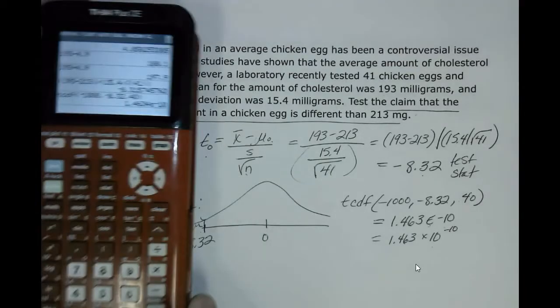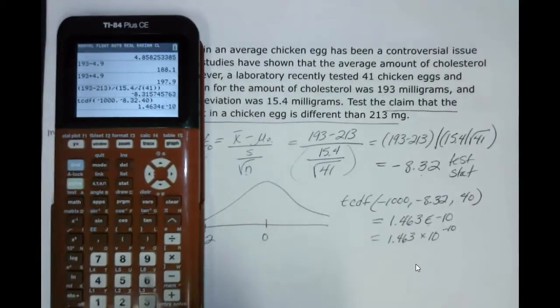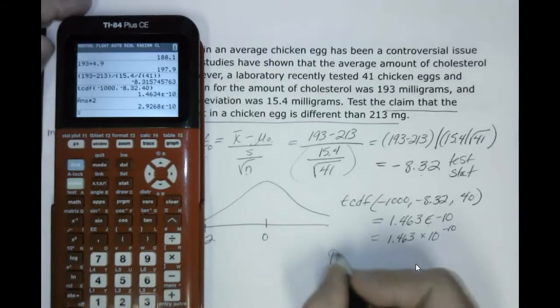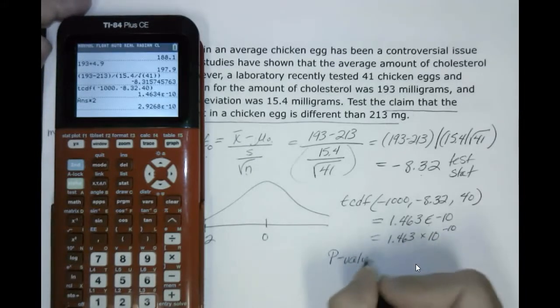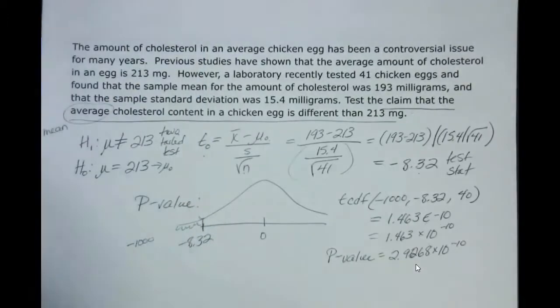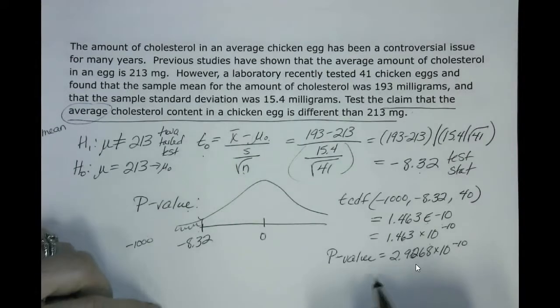So all I'm going to do on my calculator is where I have this answer in here, I'm just going to do times 2, and then I don't have to try to put that number back in there. So for my p-value, I get 2.96268 times 10 to the negative 10th. So that would be like a decimal point and then 9 zeros and then this number. So it's extremely small.